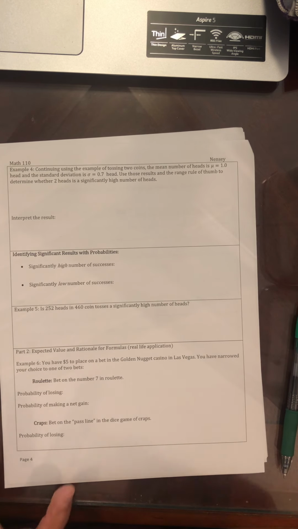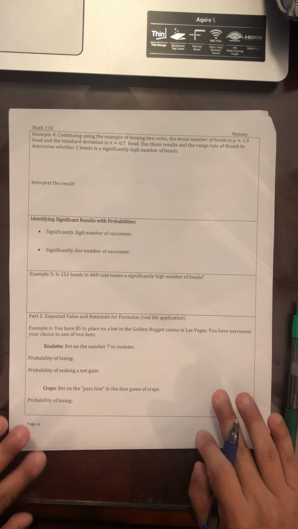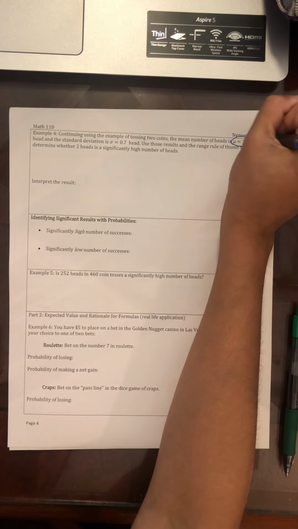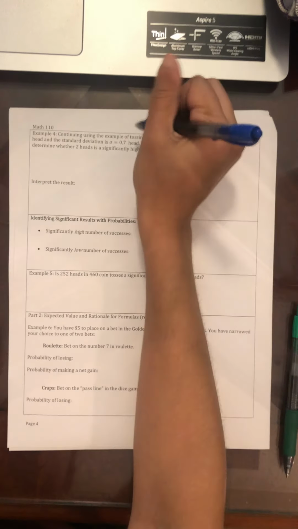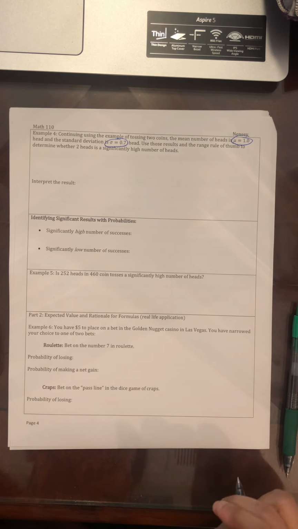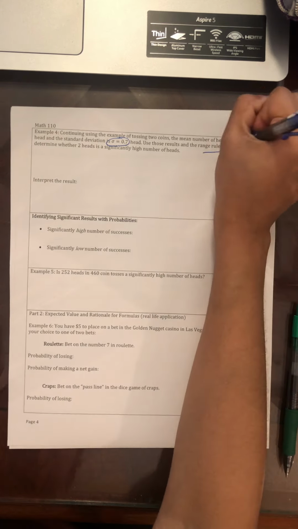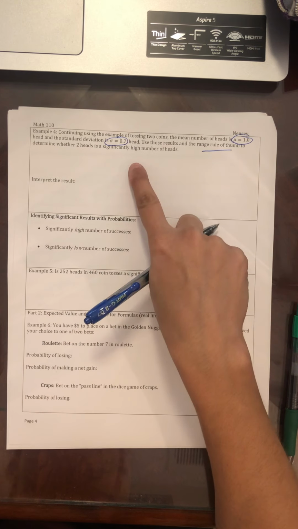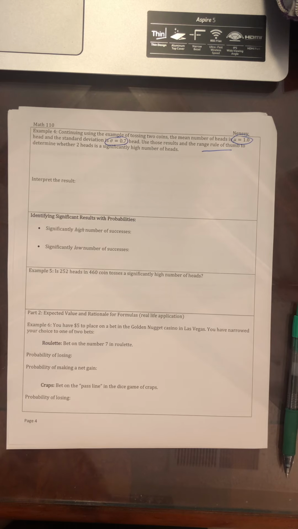Let's go ahead and do an example. Continuing the example of tossing 2 coins, the mean heads was 1, and we got this last time we did this, and the standard deviation was 0.7. I only did it to 1 decimal place, but again, remember 3 decimal places. Use those results and calculate the range of the rule of thumb to determine whether 2 heads is a significantly high number of heads.